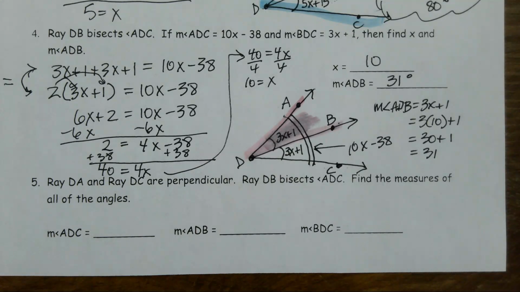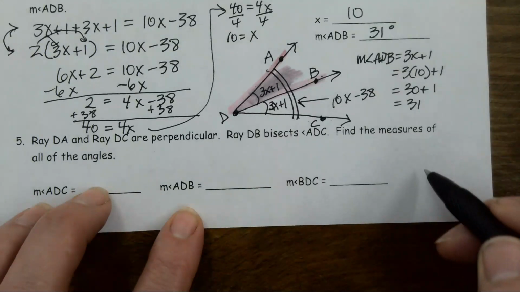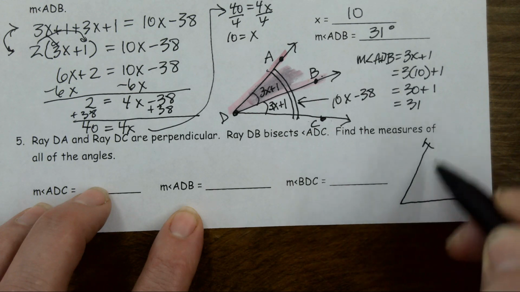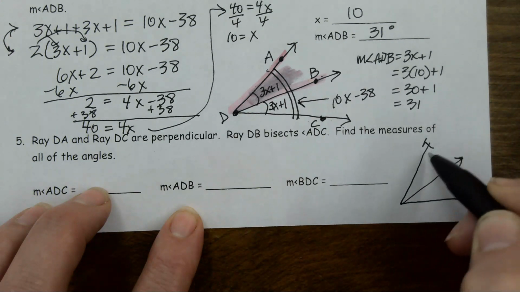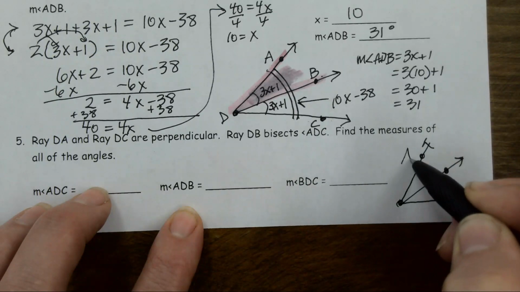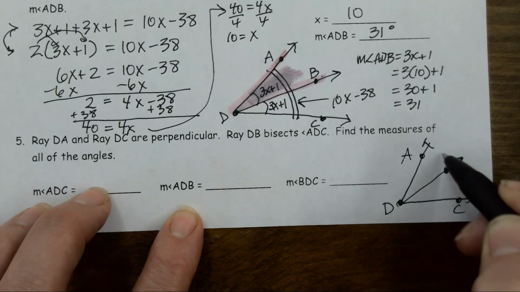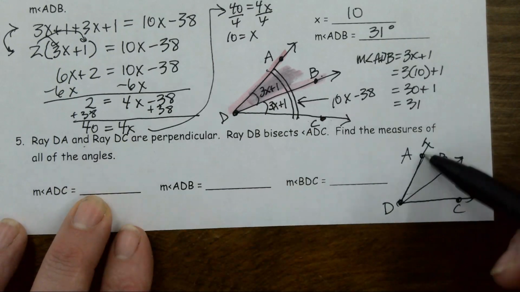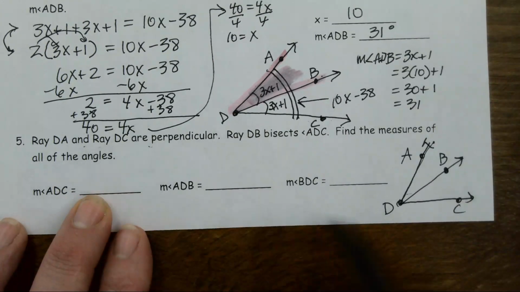Our very last one. Same picture. Let's squeeze that picture in down here. A, D, C is the outer ray. It says ray DA and ray DC are perpendicular.